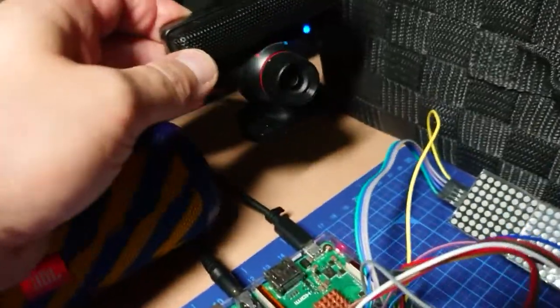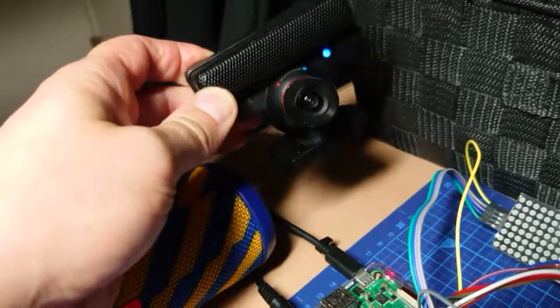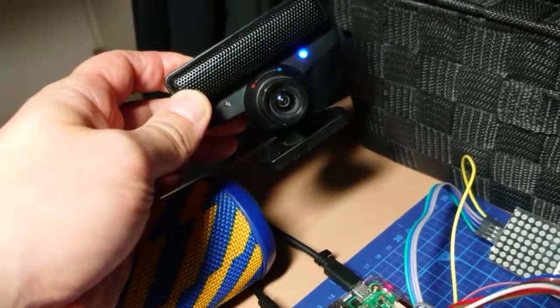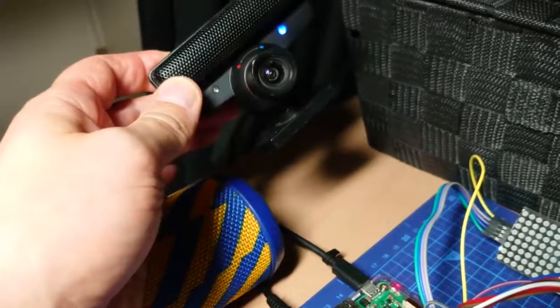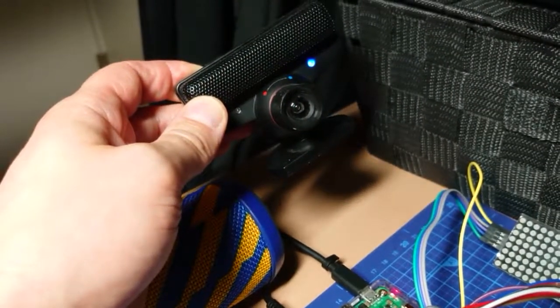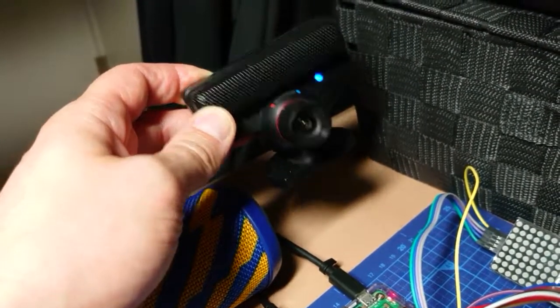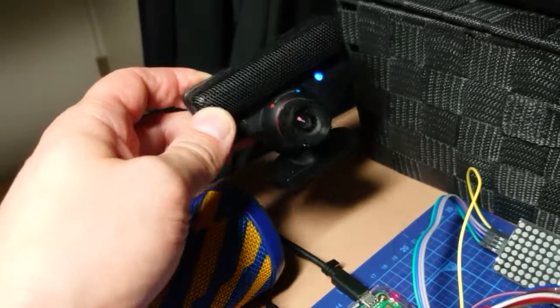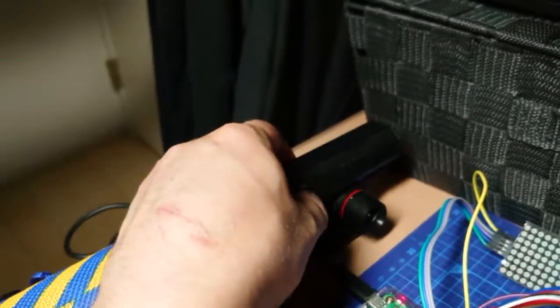This guy here is a camera, a PlayStation 3 camera, which we are only using because it records audio with this microphone in exactly the format that Lex needs to function. So it is not actually being used as a camera, it's just used as a microphone.